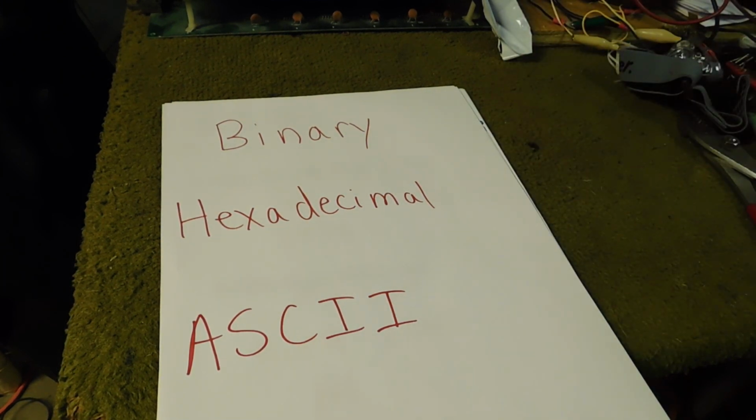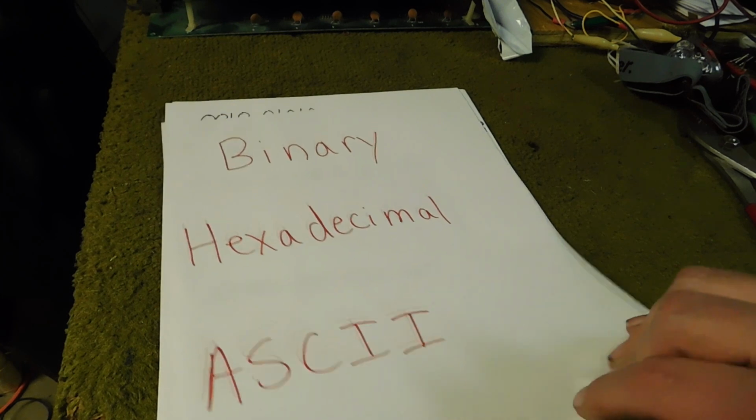You could go around and actually make your very own language up with hexadecimal and ASCII and convert that to binary and vice versa. So if you wanted to make a coded message to one of your friends, that's something you could do.